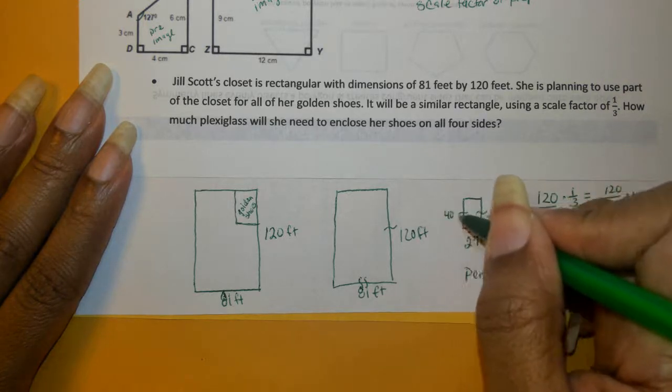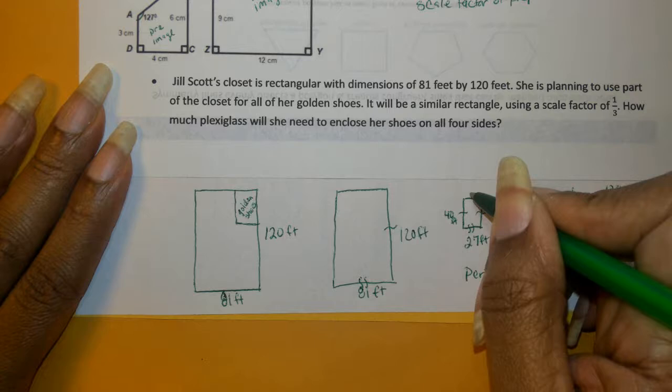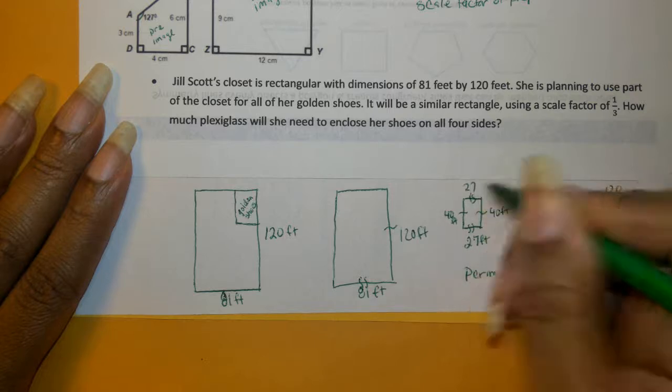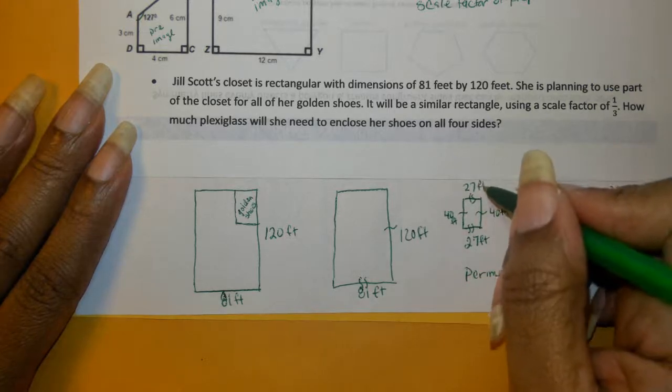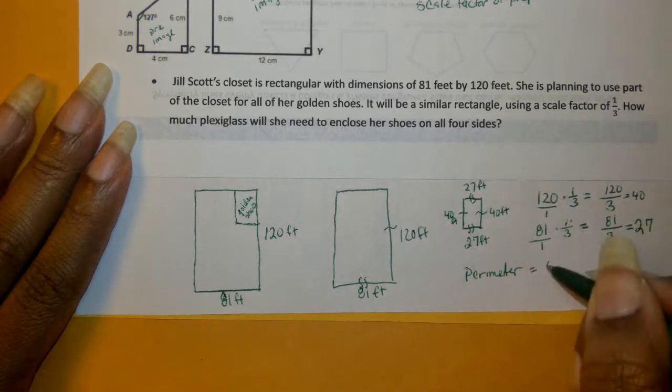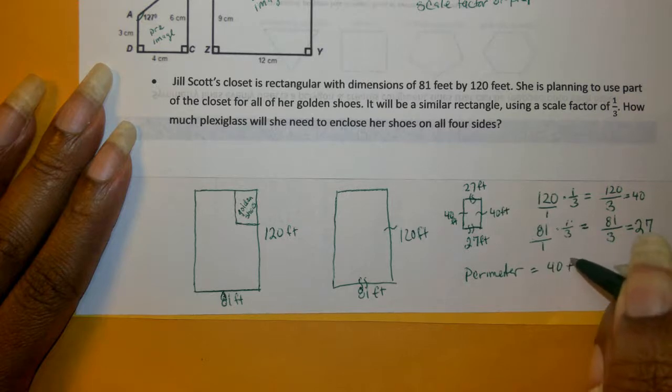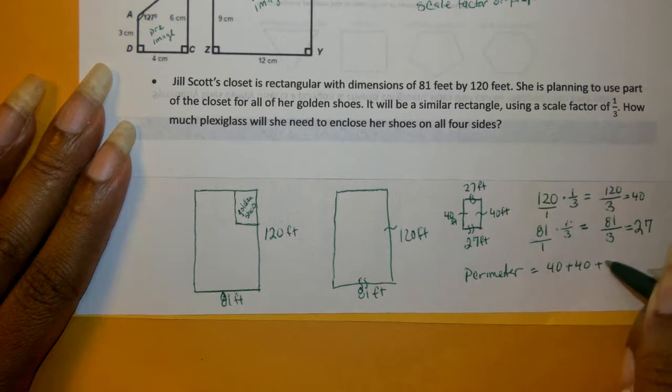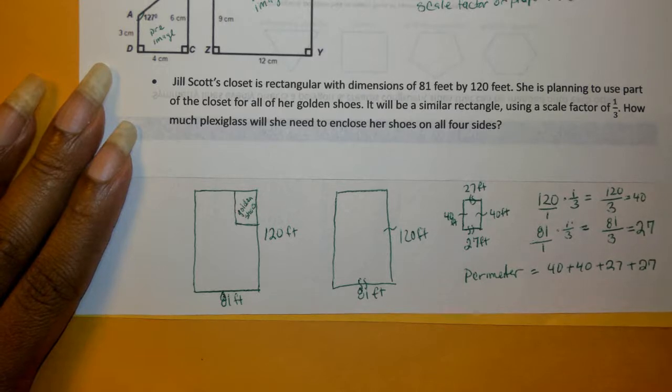So I'm going to just write it down so that you can see it. Of course, in your mind, you probably already got it together. So we're doing 40 plus 40 plus 27 plus 27. And then that's going to, of course, give us our answer.